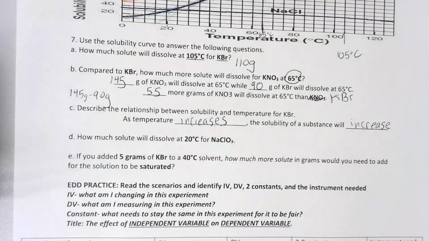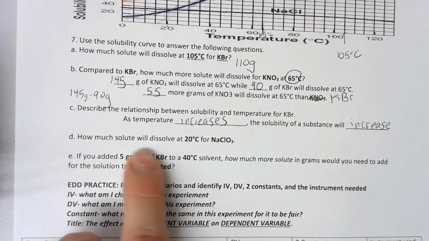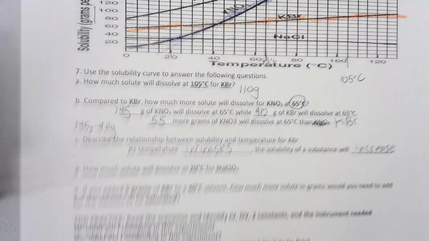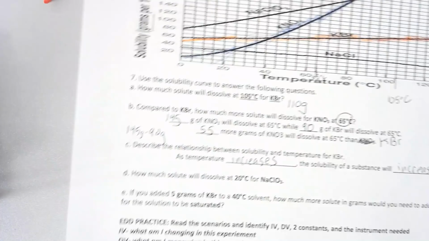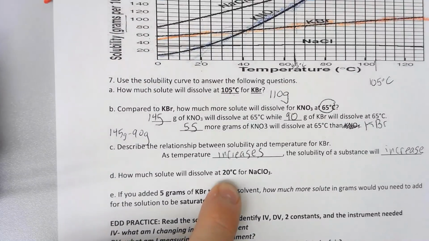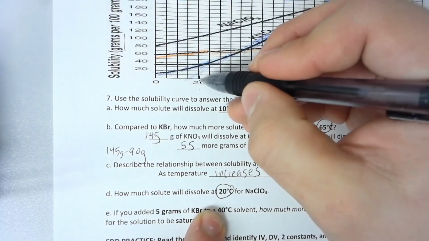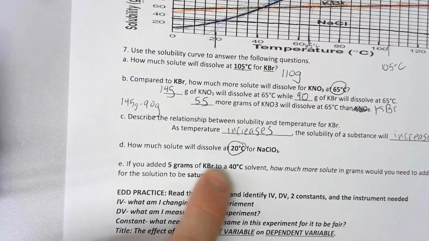All right. How much solute will dissolve at 20 degrees Celsius for NaClO3? Let's use our awesome little strategy. I'm paying attention to my degrees first. 20 degrees. I need this, 20 degrees. It's asking you how much will dissolve from NaClO3.